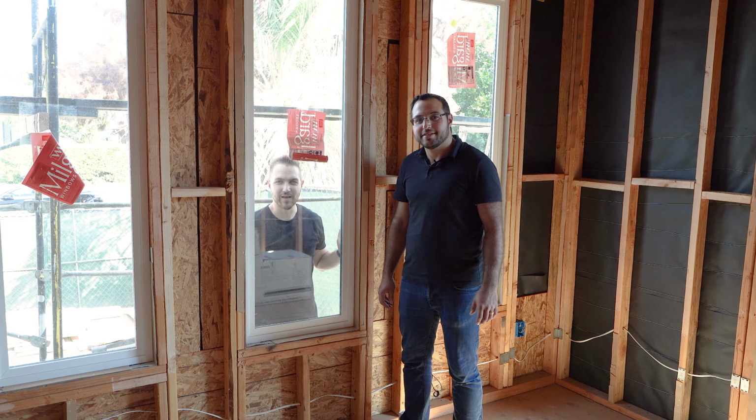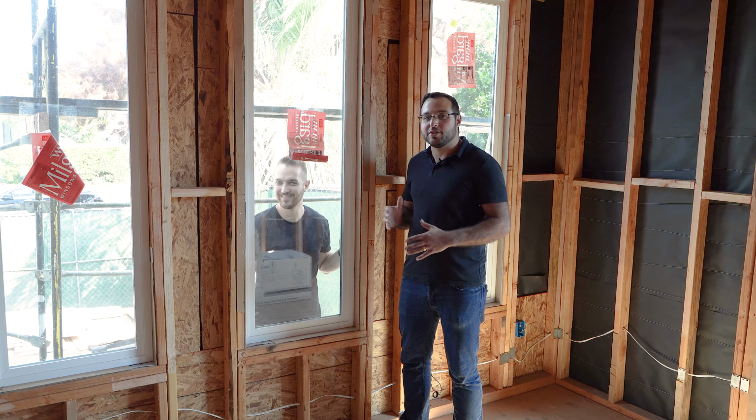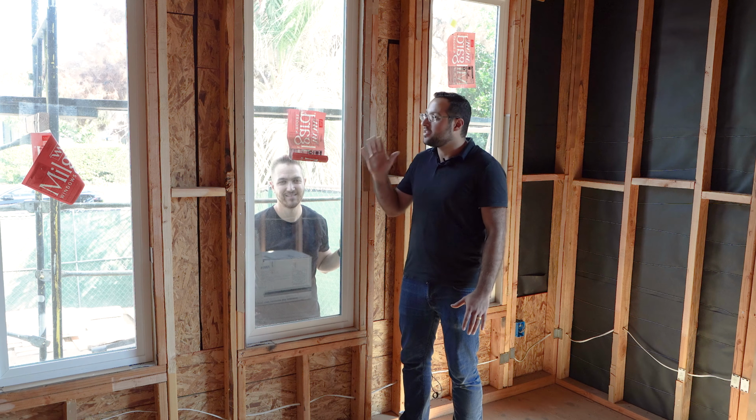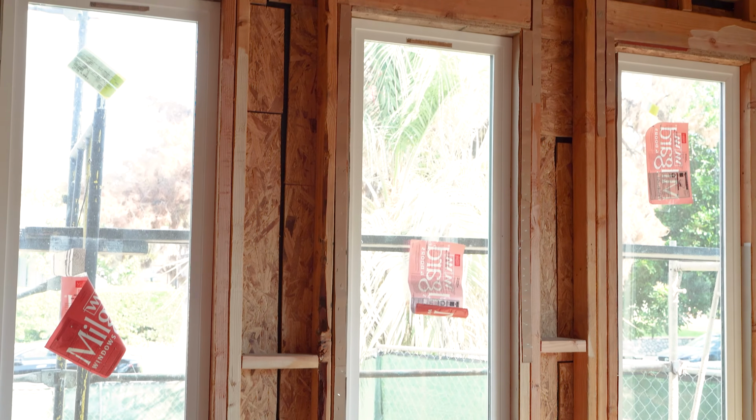So picture windows. Picture windows are basically windows that don't open up. They just sit there, they look nice, and that's why we put them in the front of the property so that they look nice from the street.